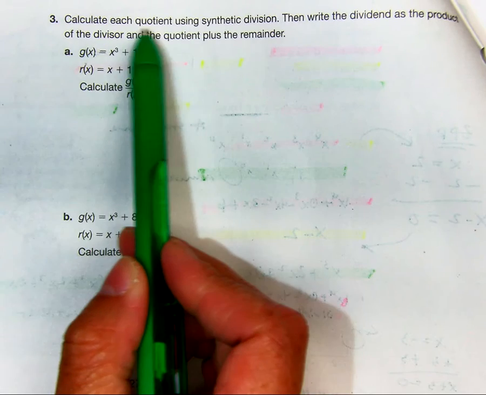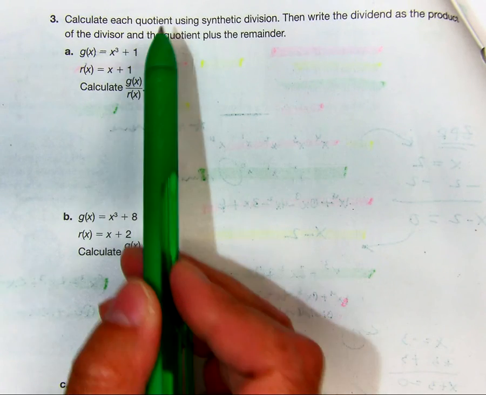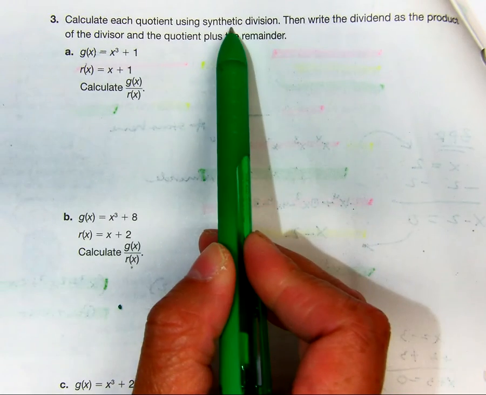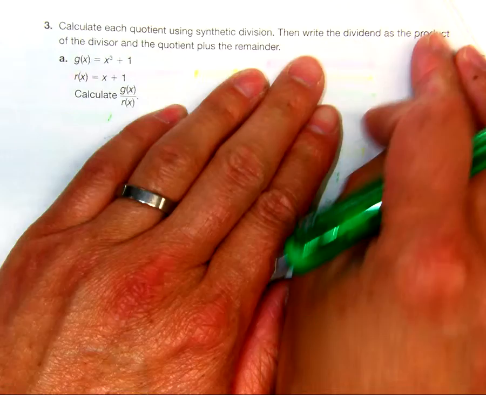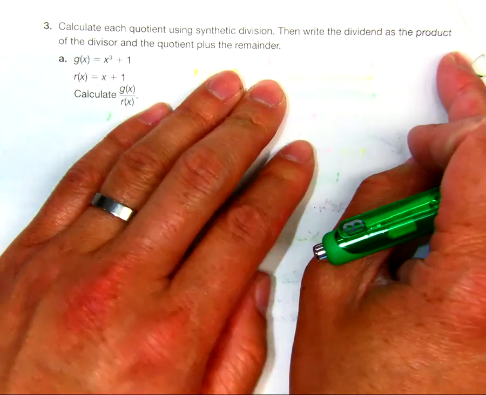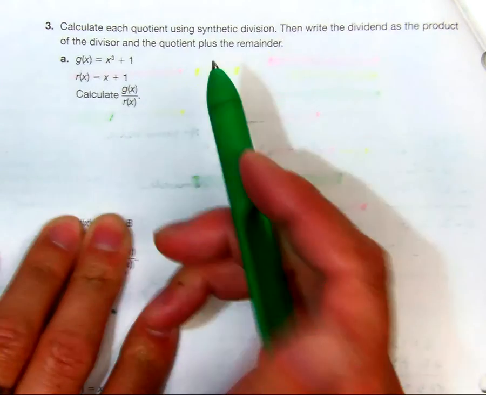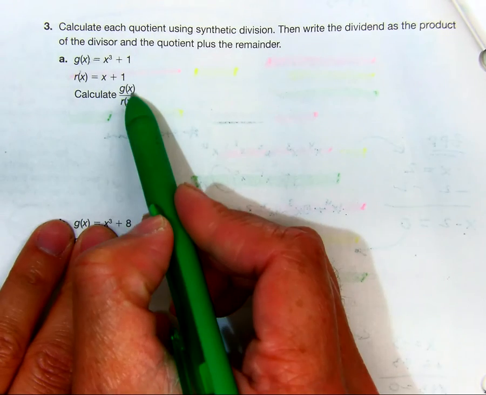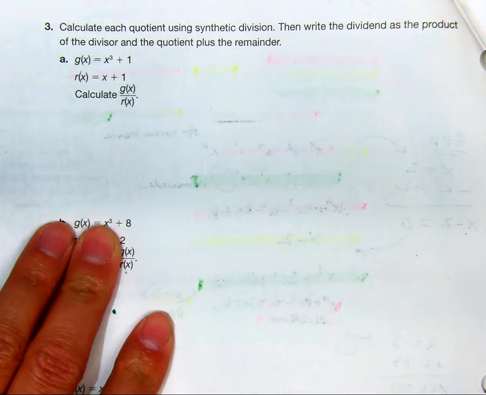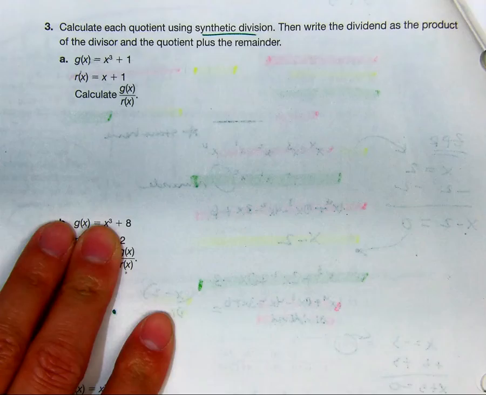Calculate each quotient using what type of division? Synthetic division. Then write the dividend as the product of the divisor and quotient plus the remainder. So essentially all we're doing is g of x divided by r of x. Okay? I'm going to use synthetic division.